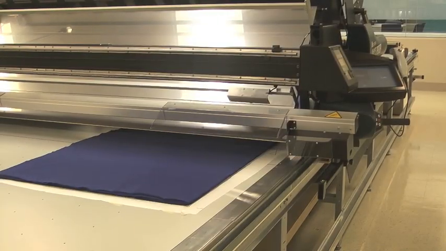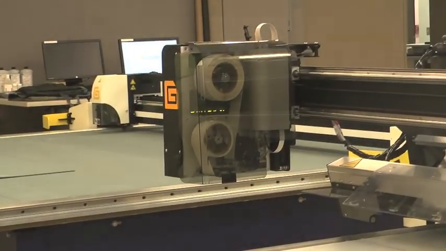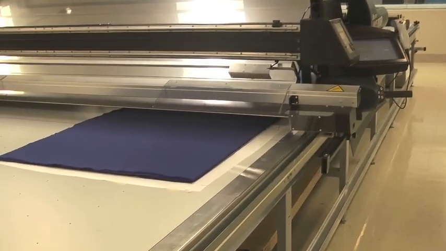Okay, now we're going to assume our spread's complete, and we're going to use label ID, which is that labeler right there, and we're going to put down labels on this spread.